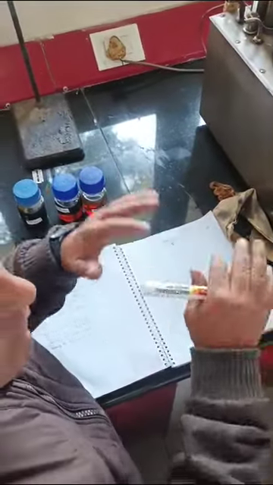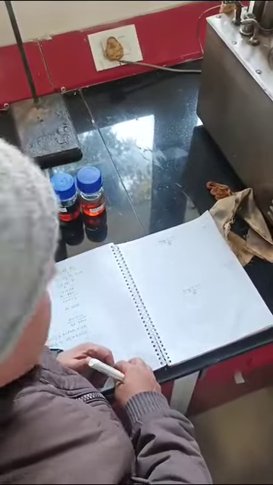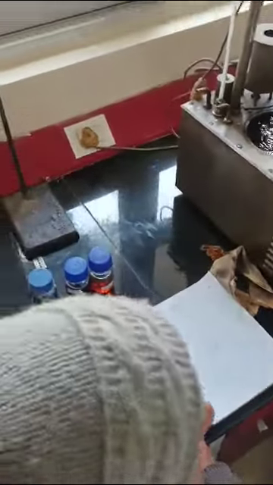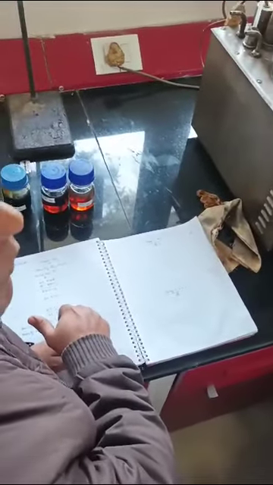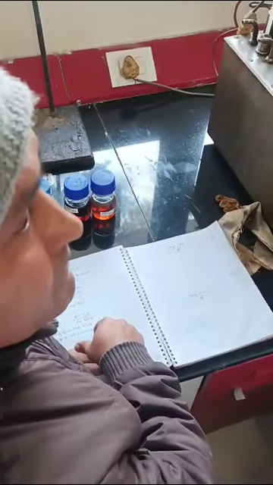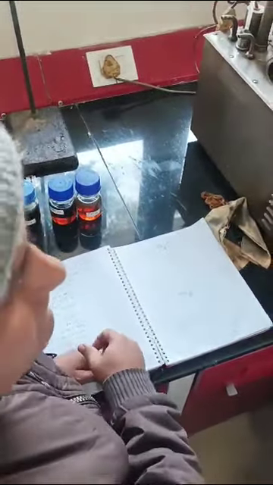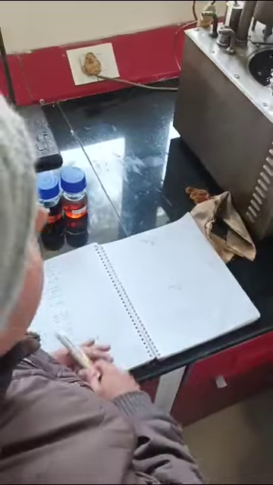Now you can convert the density to 15 degrees using the density conversion book we have. From there you can convert to 15 degrees centigrade, and we will report the density at 15 degrees centigrade. Why are we reporting the density at 15 degrees centigrade? Exactly, I already talked to you.